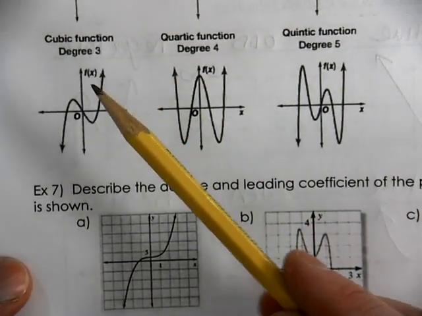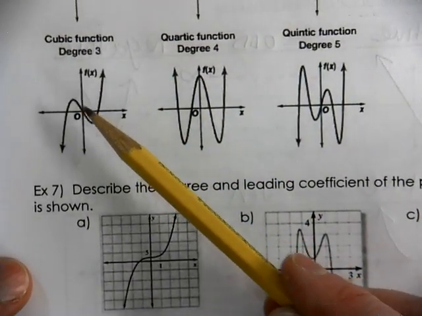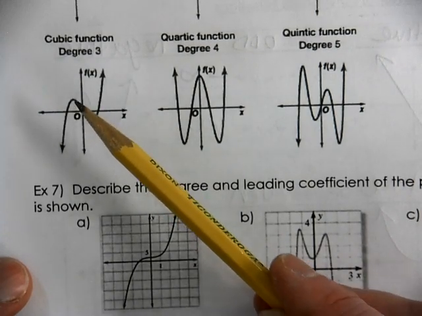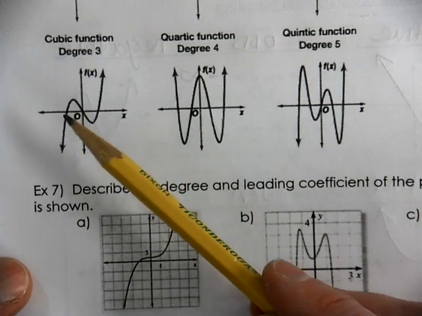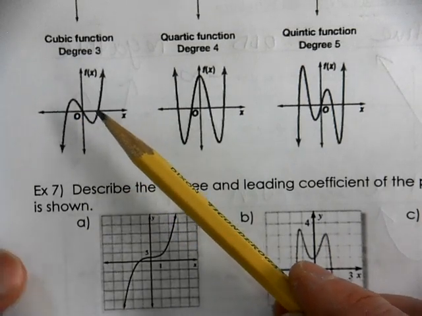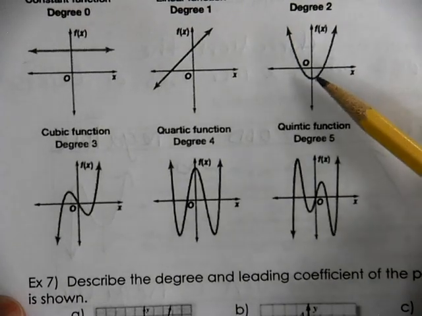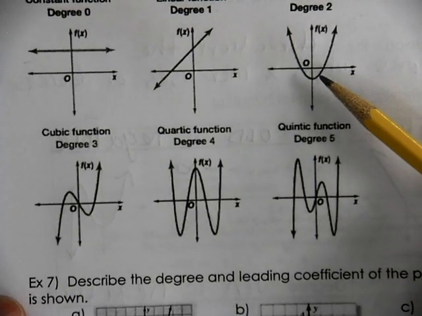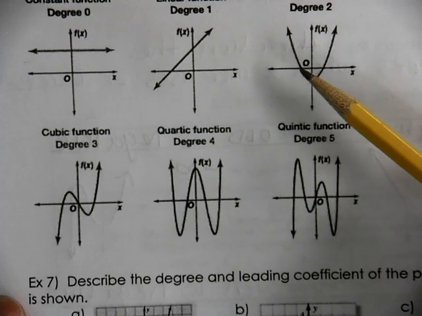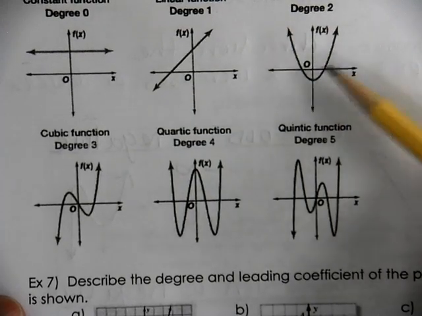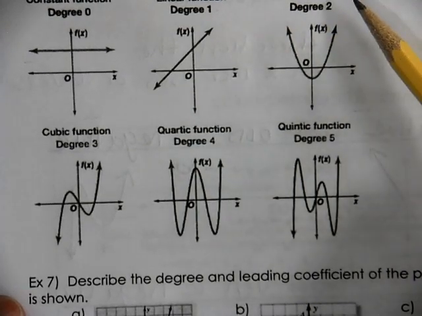Cubic. Cubic's going to have 2 turning points. See that? There's a discussion we'll have later. It can cross up to 3 times, where a quadratic only has 1 turning point. It can cross up to 2 times. We all know that. It can cross twice, it can cross once, or it could cross none.